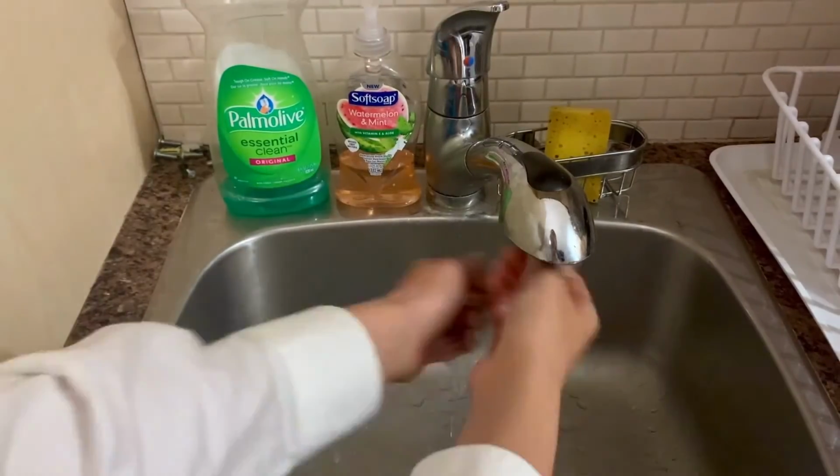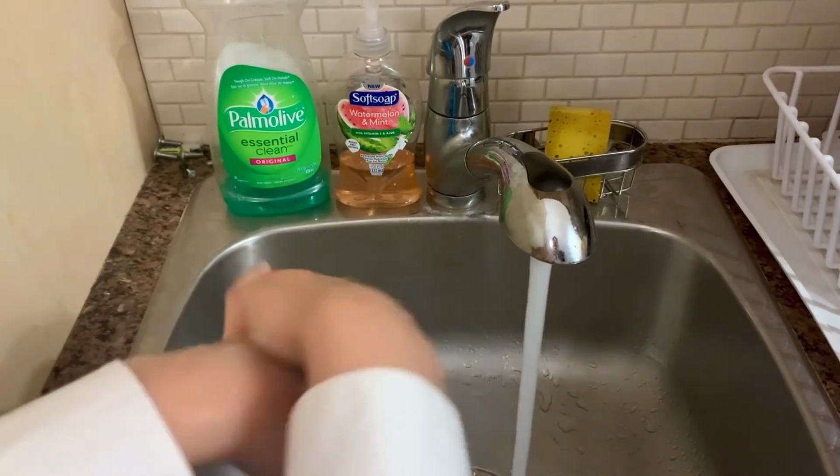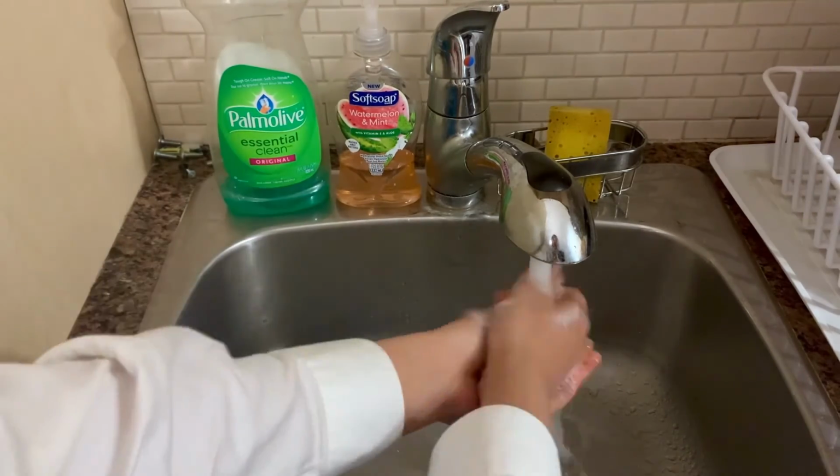The first step before we begin preparing is to wash our hands. Start by wetting your hands and then rub some soap between your palms, the backs of your hands, getting underneath your nails, and then rinse off.